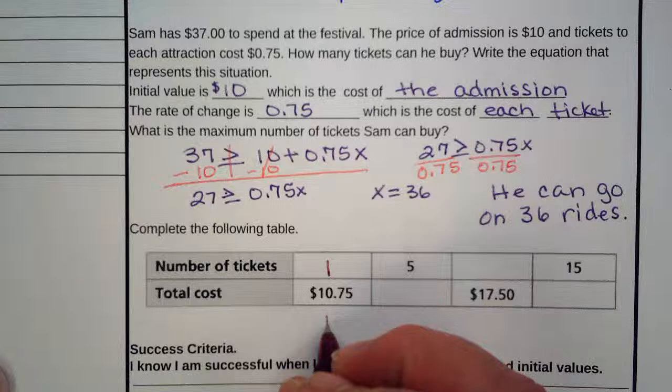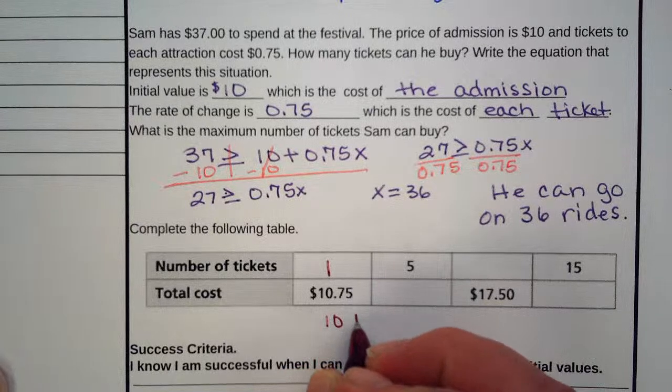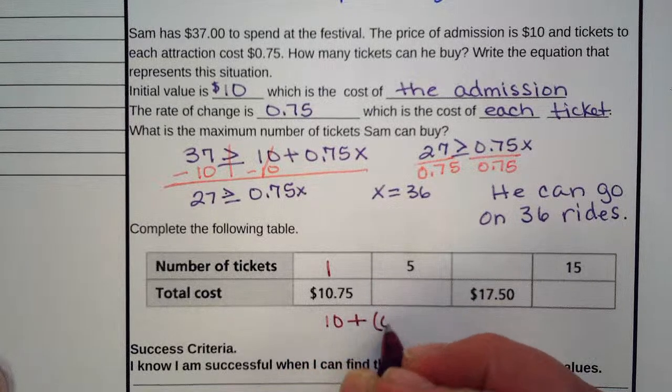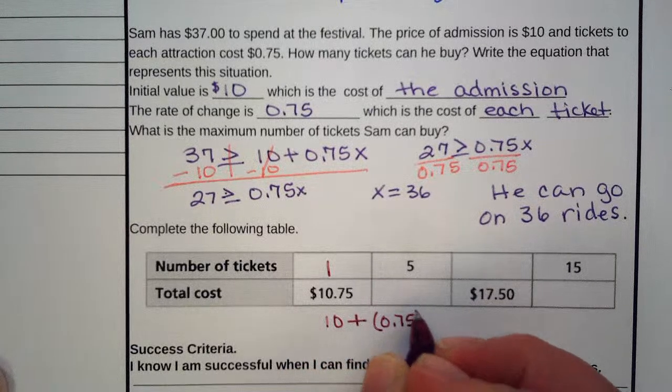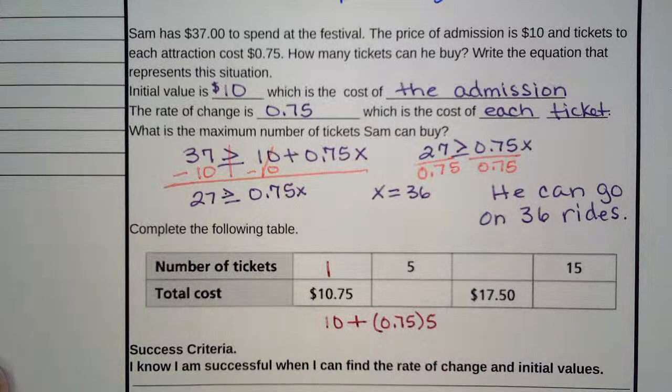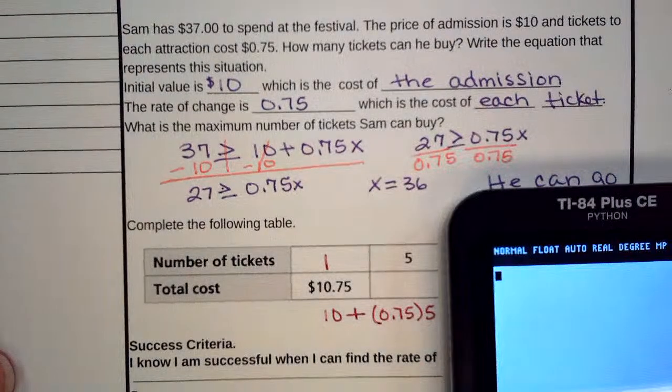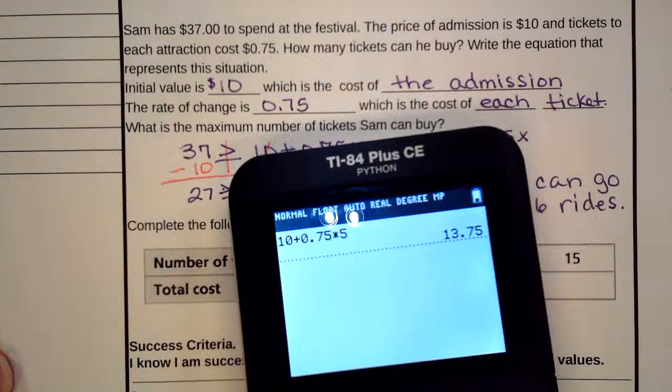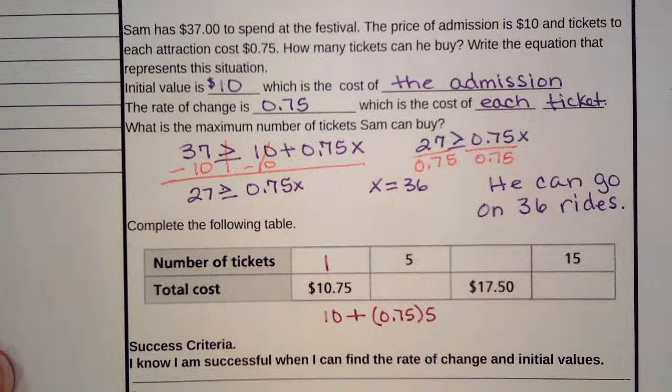Well, we've got that initial $10 that he has to pay plus 0.75 times 5. And I end up with $13.75.